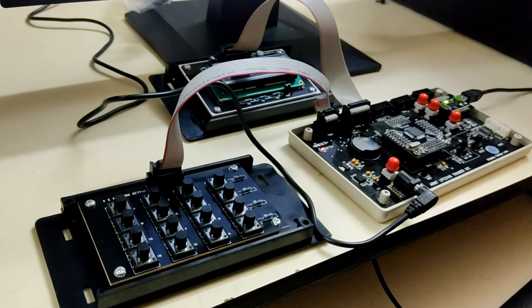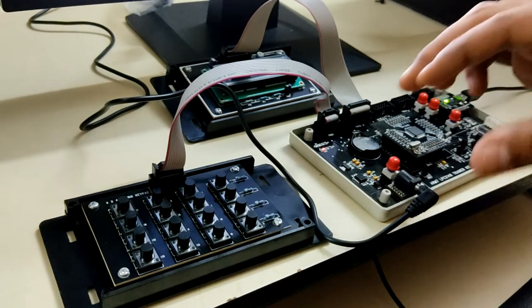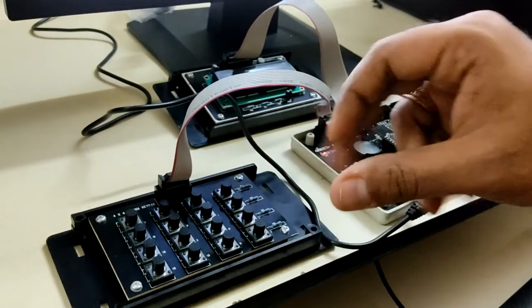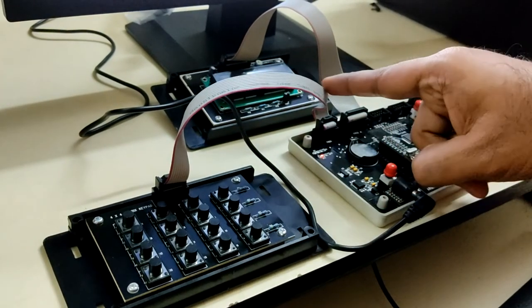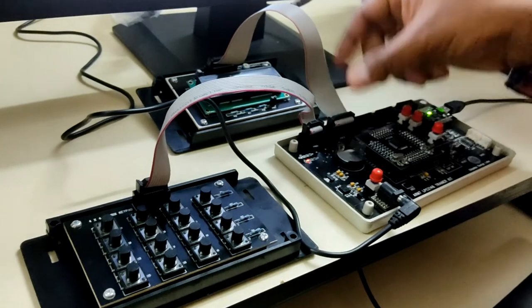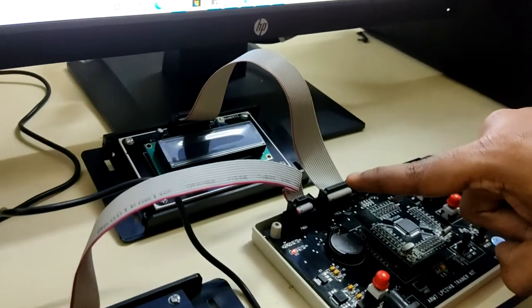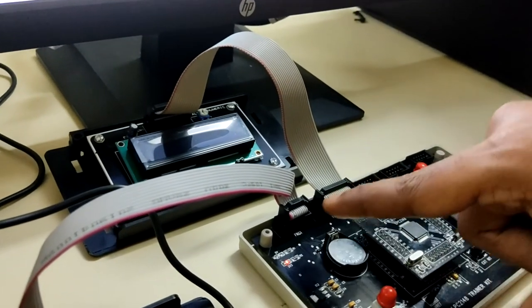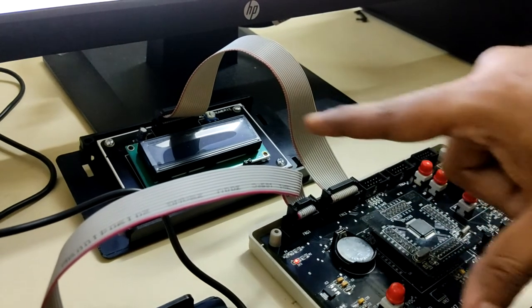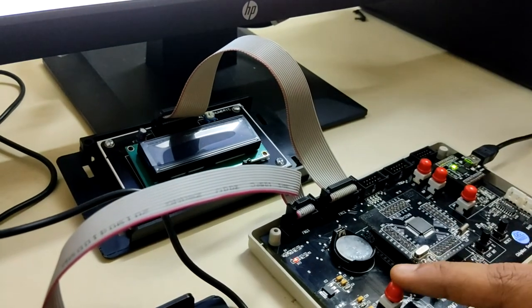As we know, we have to connect FRC1 to the keypad, that is a flat ribbon cable, and FRC2 to the LCD. FRC2 has 16 pins and FRC1 has 10 pins. So the 10 pin is connected to the keypad and the 16 pin is connected to the LCD.